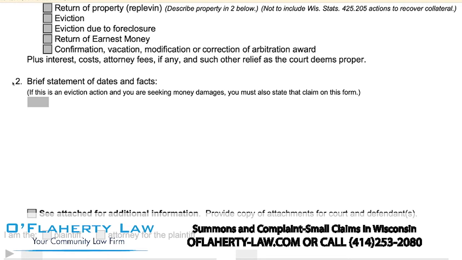Now, for option 2, you need to give a brief statement of dates and facts. And again, as I said earlier, this is your chance to tell your side of the story to the court, and you should do so. You should create a context. You should create a narrative for the court to get a feeling for what's really going on and why you're asking for relief. But additionally, you need to provide the court with something that backs up what you're saying.